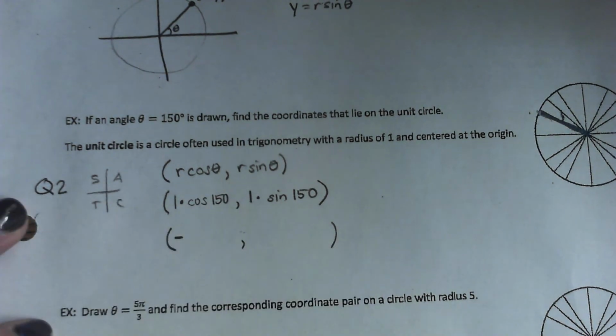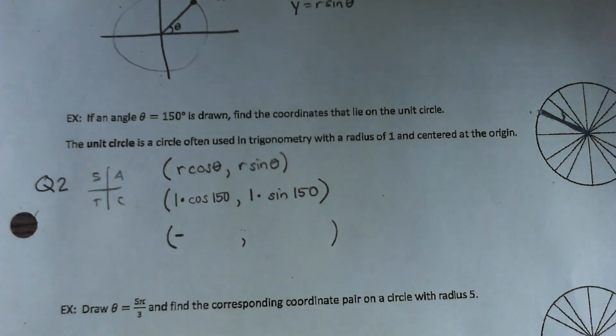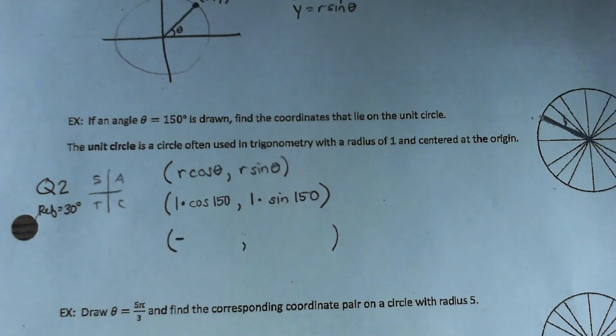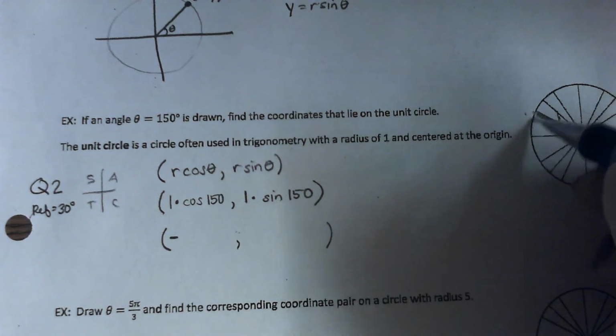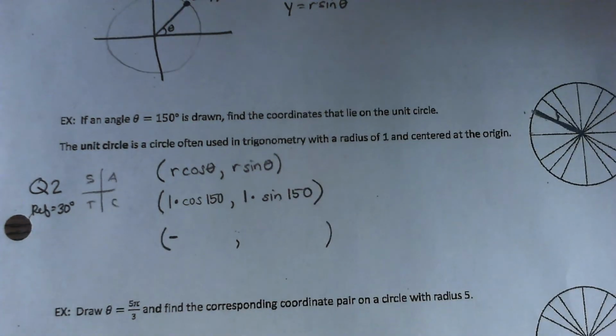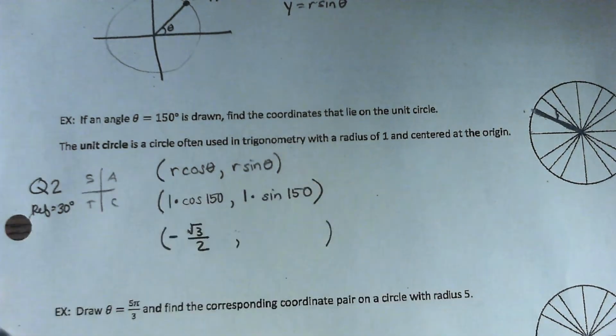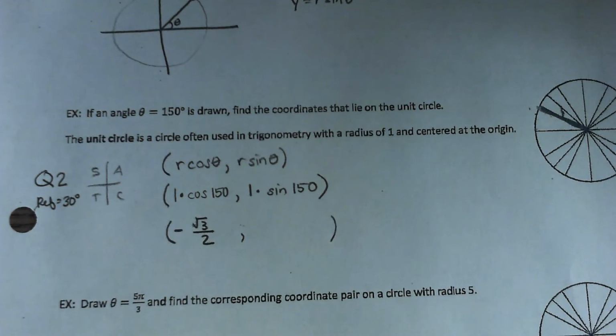We can ignore the 1, right? Agreed? 1 times, who cares? And the reference angle is what? Yep, it's 30. 150 to 180 is 30. So what is the cosine of 30? Nope. That's the sine of 30. Radical 3 over 2. Good. Start to memorize those. Your calculator's not going to tell you that. Your calculator's going to give you a crazy decimal.